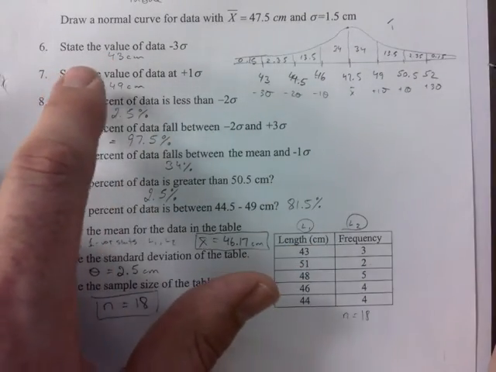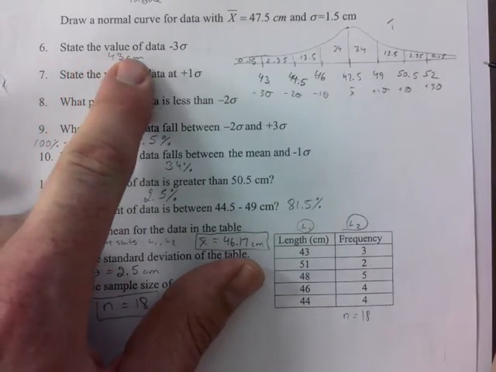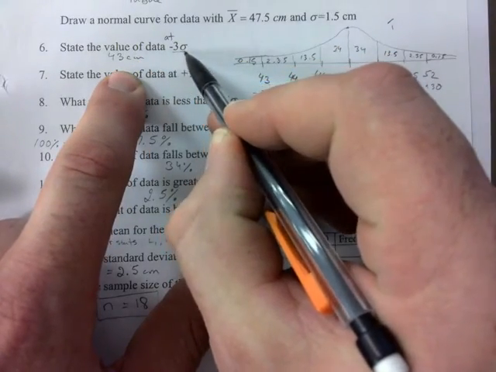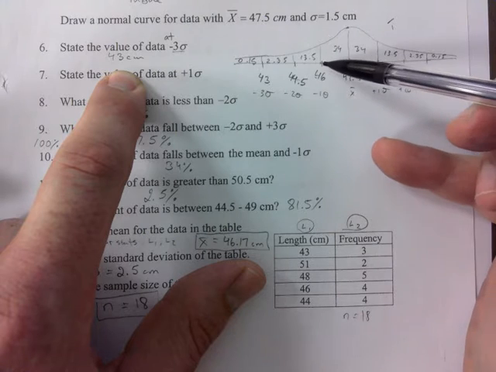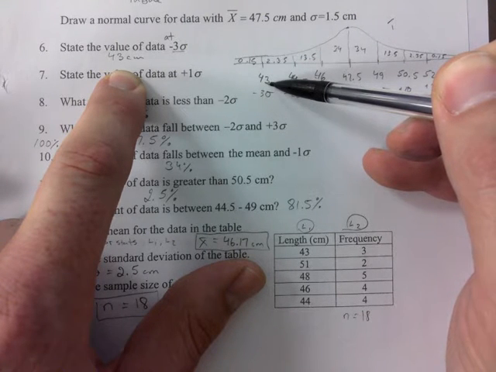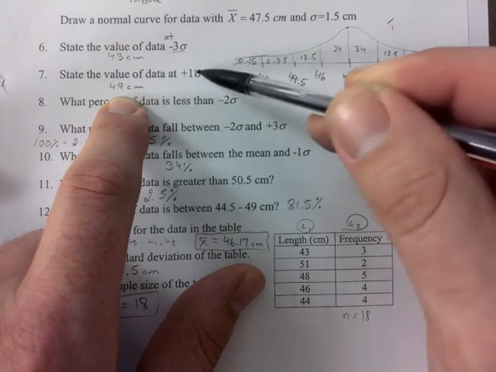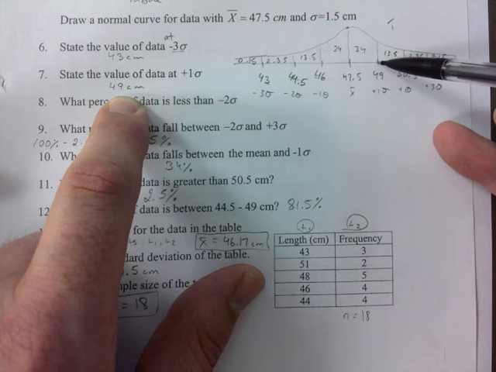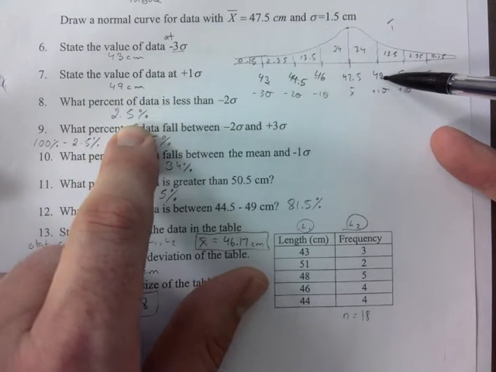And then this one should have said state the value of data at -3. So 3 standard deviations to the left, right? So that'd be 43 centimeters. At 1 standard deviation, positive, right? That's right here, 1 over to the right. So that's 49 centimeters.